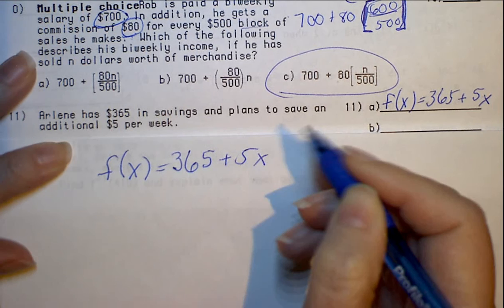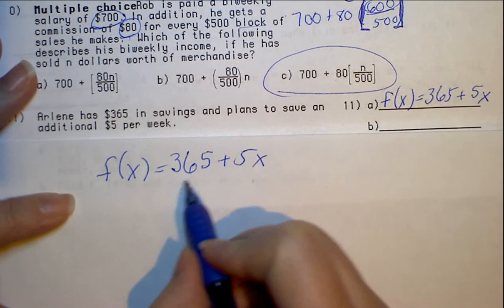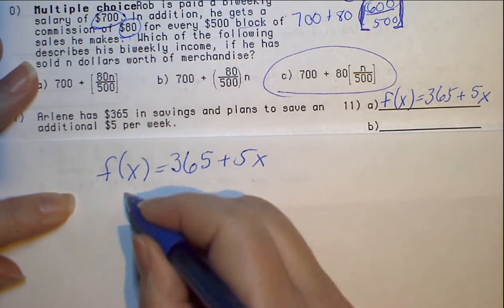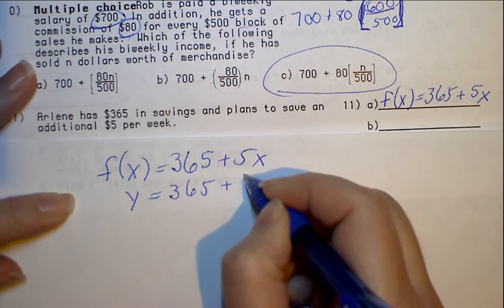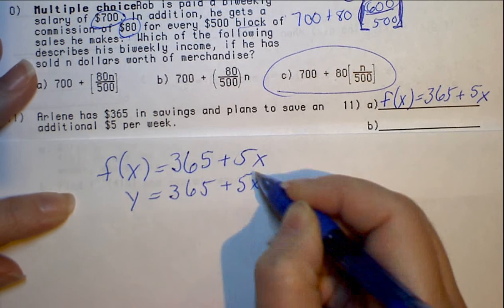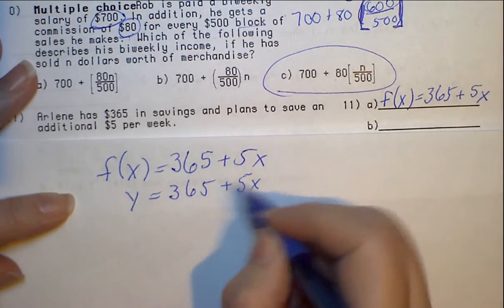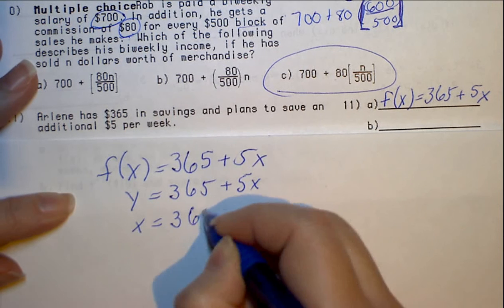Right? So now let's put it as y equals 365 plus 5x. And then what do I have to do to find the inverse? I have to switch x and y. So I have x equals 365 plus 5y.